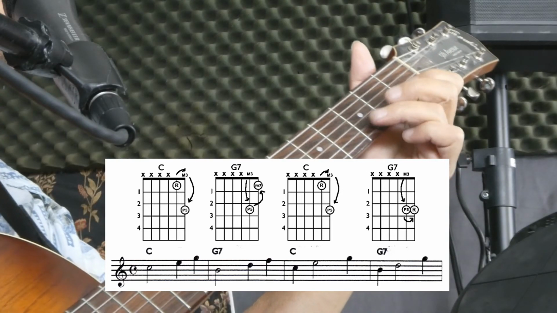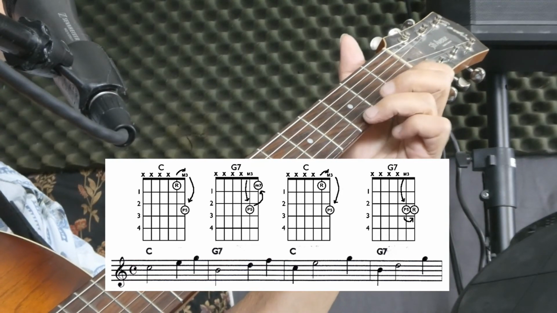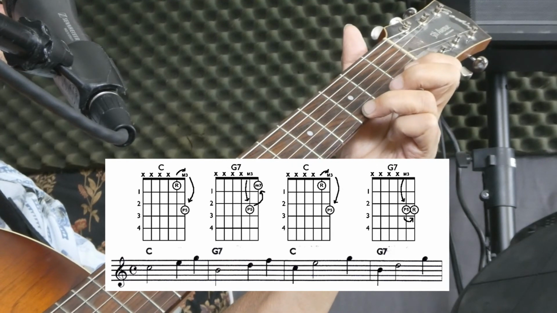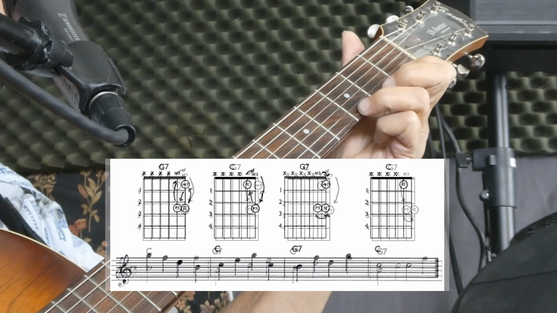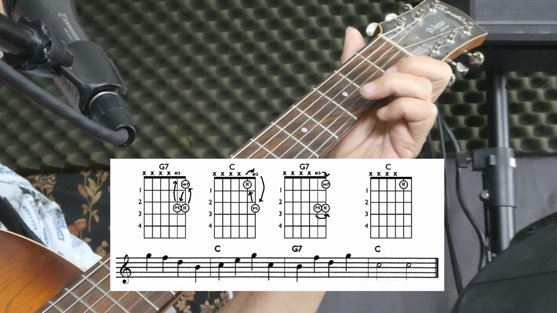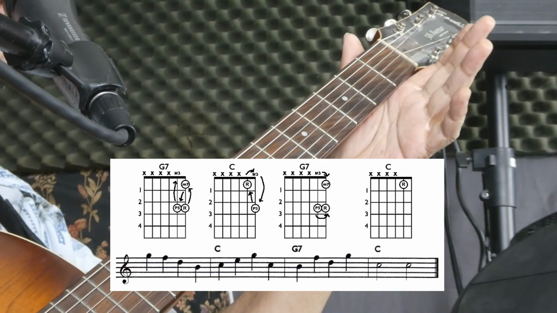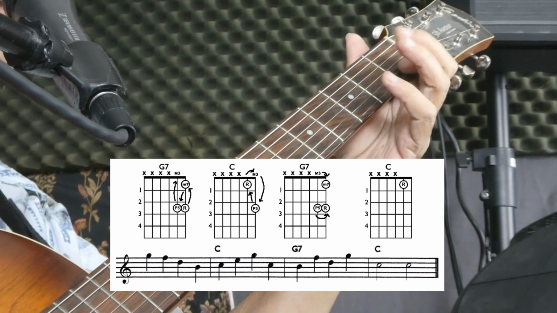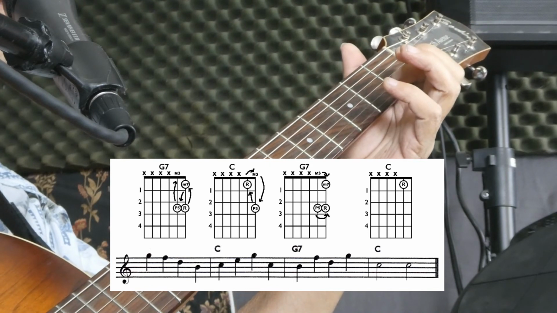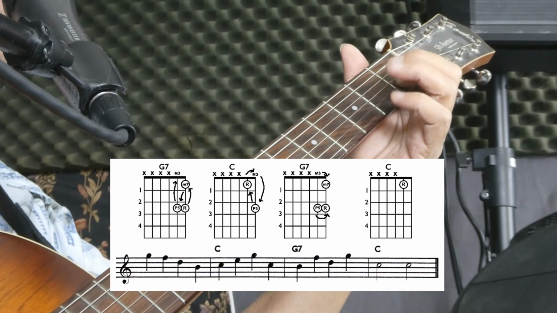Now here I go to the 3rd, 5th, and high G. Then root, 7, 5, 3, all compared to G. And then here I am back on the C again with a root, 3rd, 5th, root for the key of C.